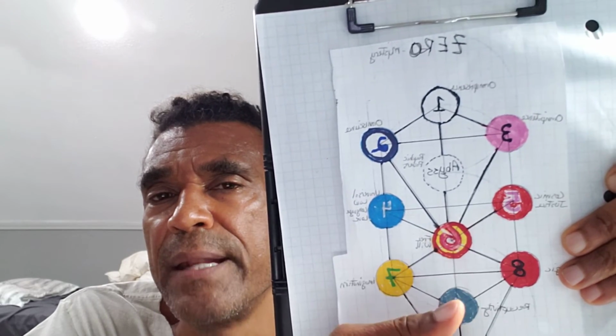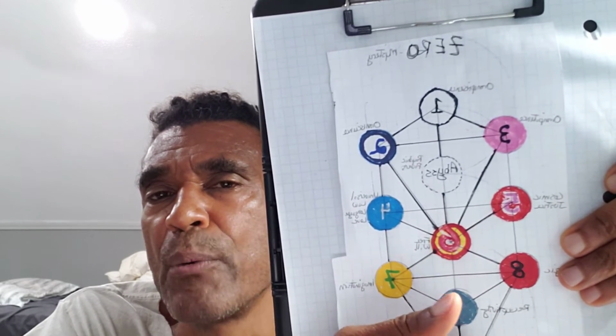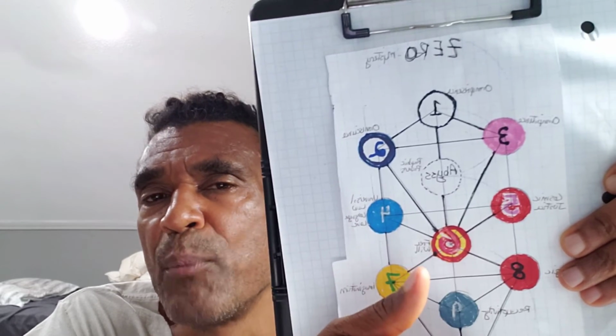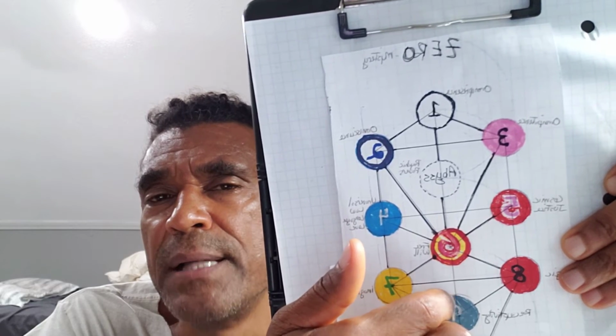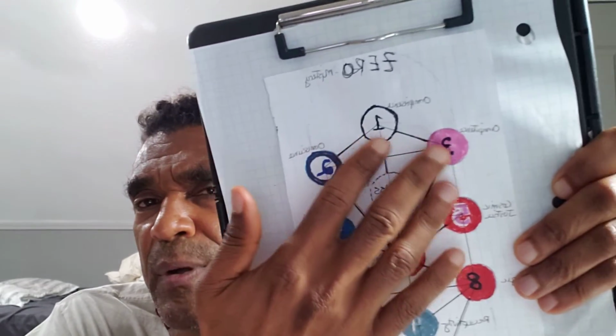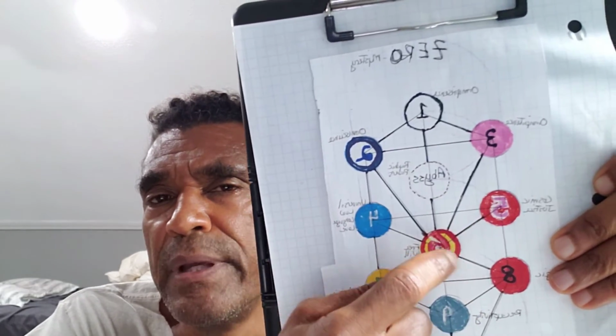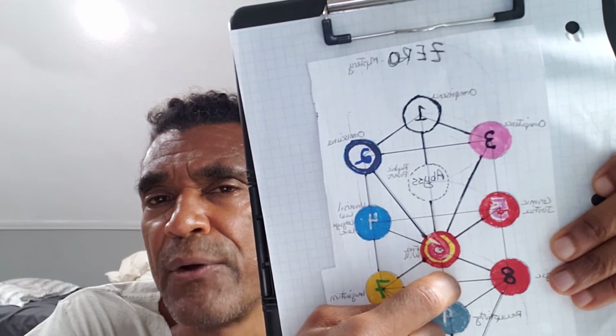Toward 8, 9, and 10. This is our comfort zone. This is what we're used to. This is what we grew up with. This is all kind of old hat, whereas this area up here is all unknown. So we focus most of our attention down here.